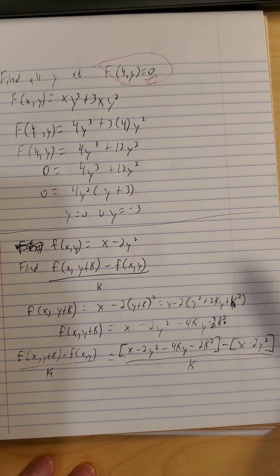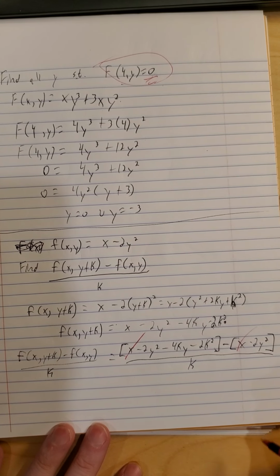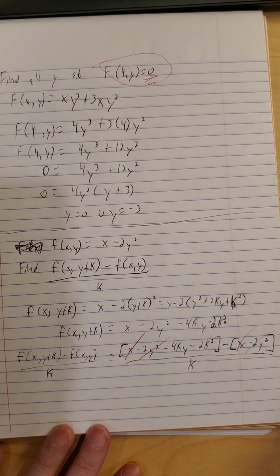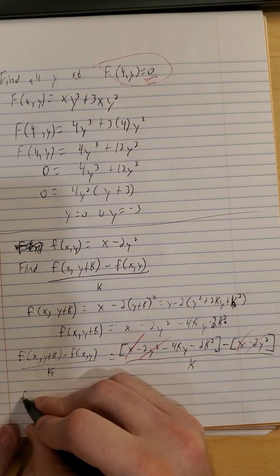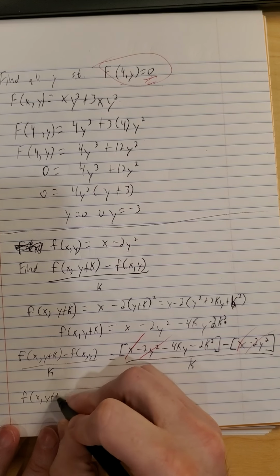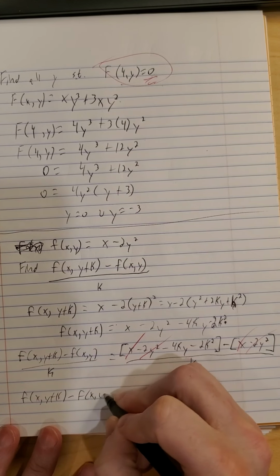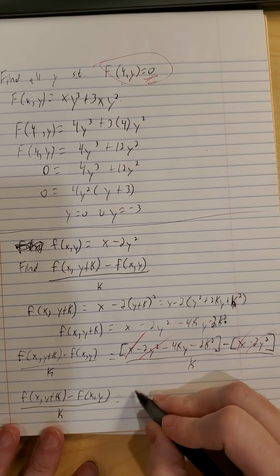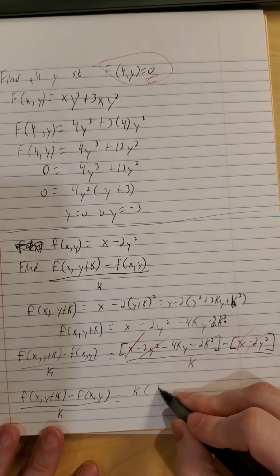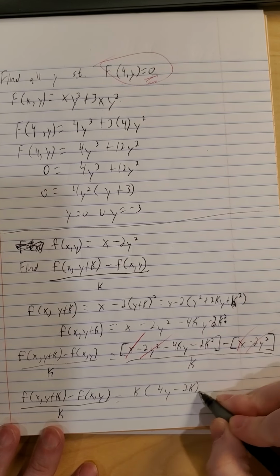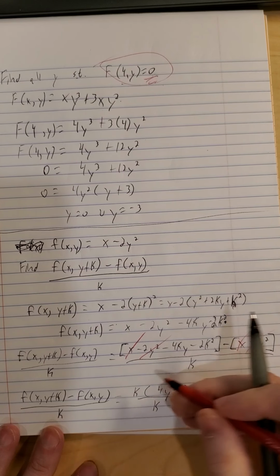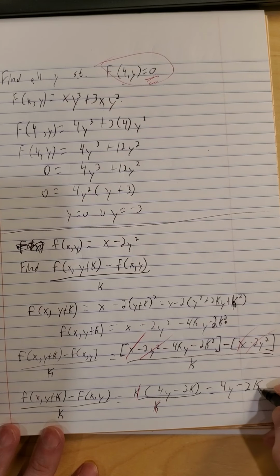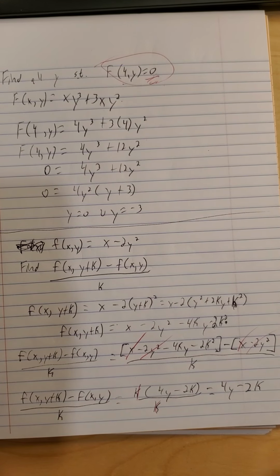So a little bit of simplifying. We have x minus x is 0. We have negative 2y squared minus a negative 2y squared is also 0. We can factor a k as well. So I'll factor a k up top. So I have k times 4y minus 2k all over k. And k over k is 1. So 4y minus 2k would be our difference quotient.